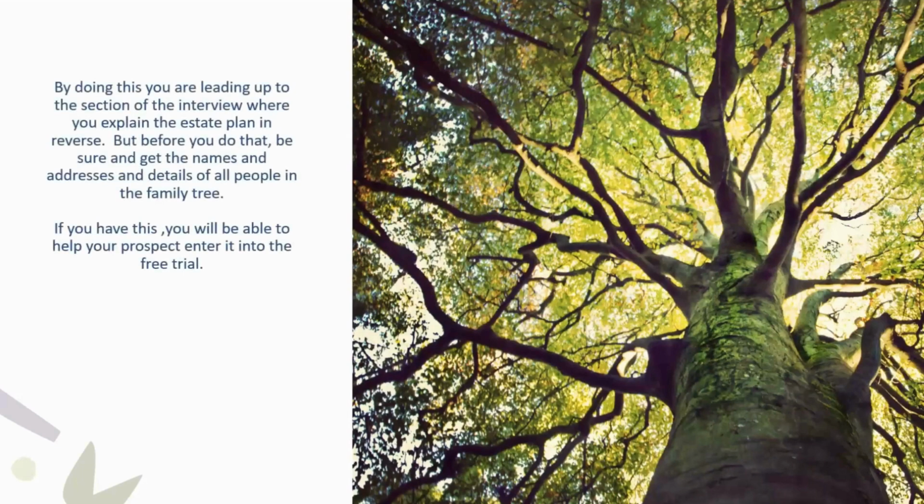And when you do that, you're leading up to the section of the interview where you explain the estate plan in reverse. When you're about to explain the estate plan in reverse, this is when you can go to the free trial. And all of a sudden, you're going to be interacting with this person, which is what they want you to do. And if they're putting you off and say, hey, I don't want to do this, I'm too busy, we'll just reschedule, by doing this you're leading up to the section of the interview where you explain the estate plan in reverse.